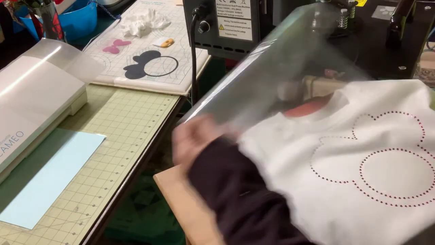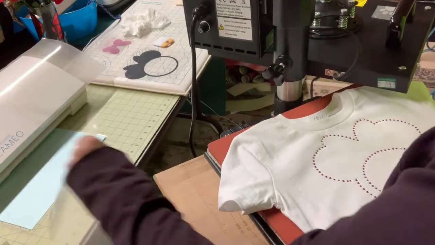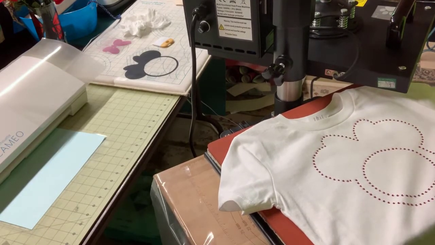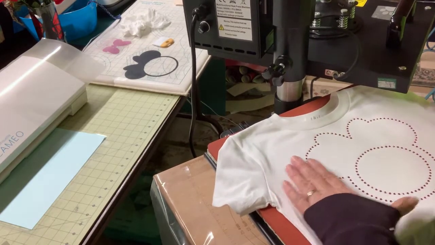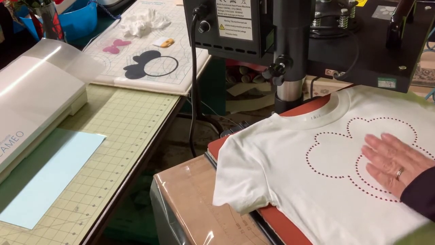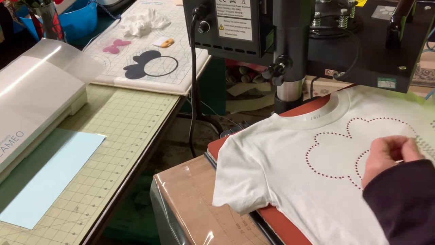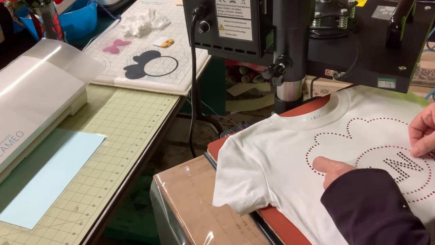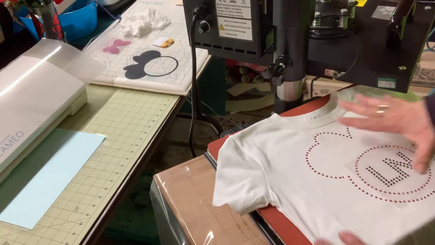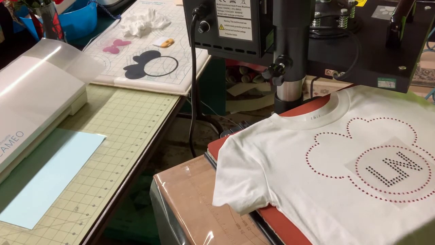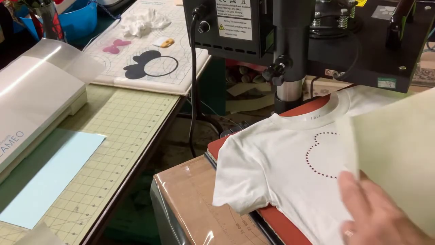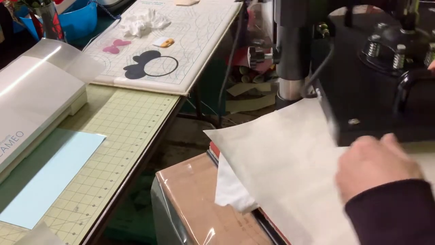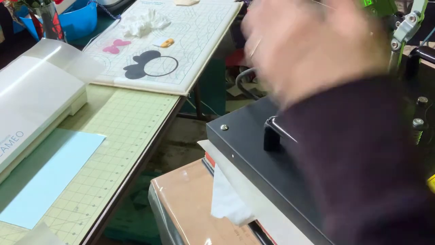Okay, so now what I'm going to do is I'm going to put on the monogram. And then I'll do that for the full 15 seconds. Because these things take the highest temperature and the longest time. So since a lot of this isn't covered, I am going to use my Teflon sheet now. And I'm going to do this for the 15 seconds.